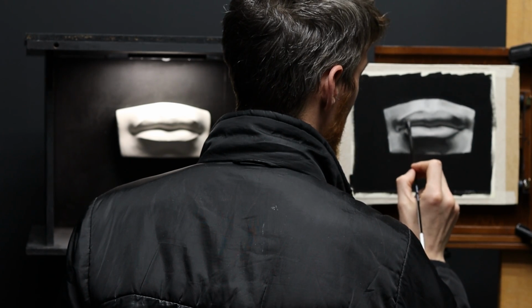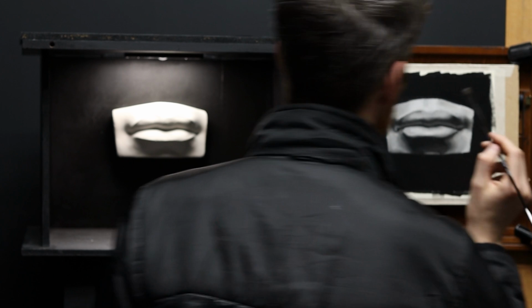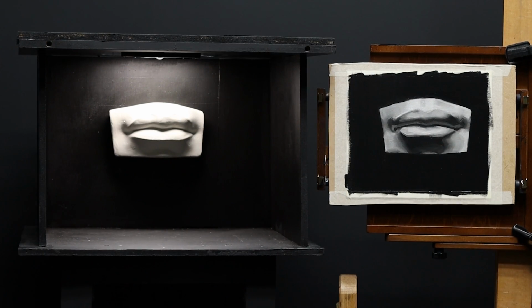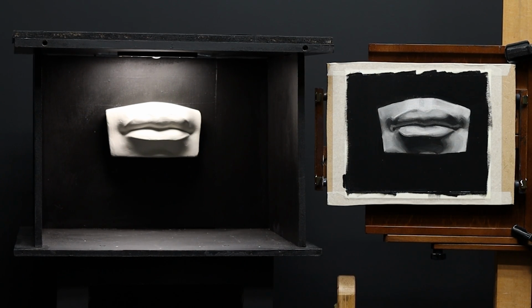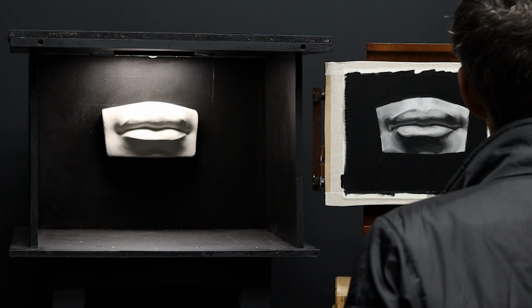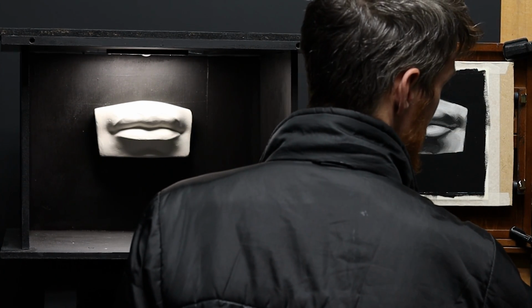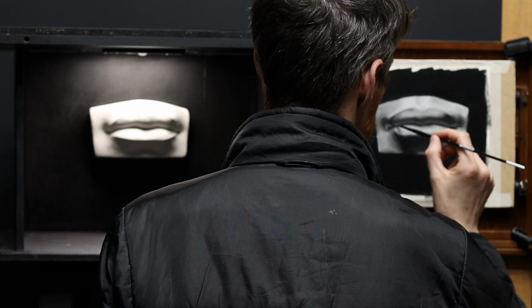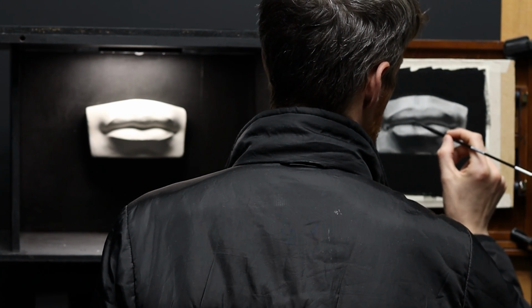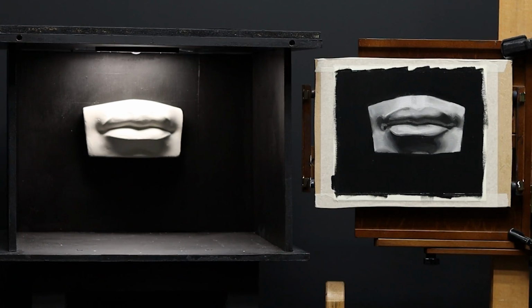Blending is a good thing, but it should be done last, when the structure of the value masses is well established. Just like the sculptor only polishes the statue when the shape is right on the entire thing, blending happens in the end for the painter when the shadow shapes are well established.